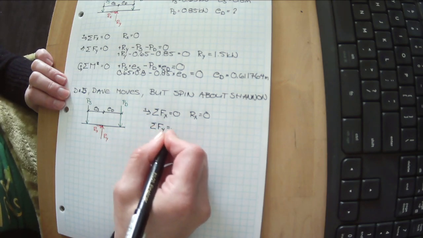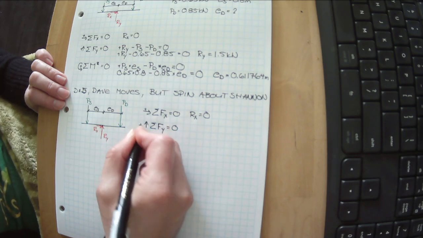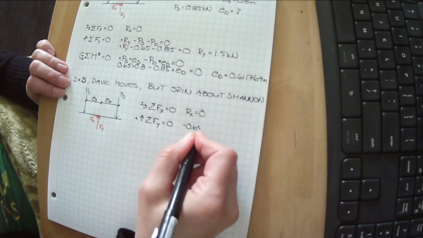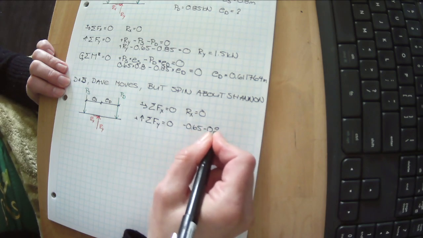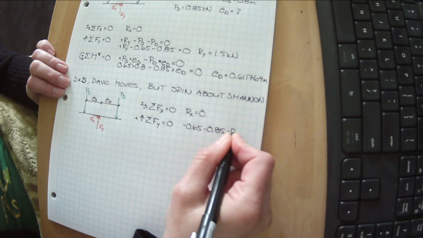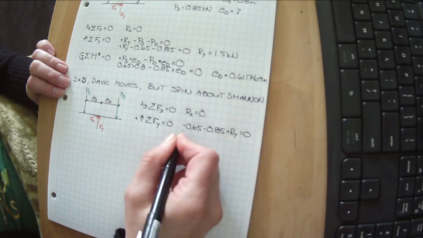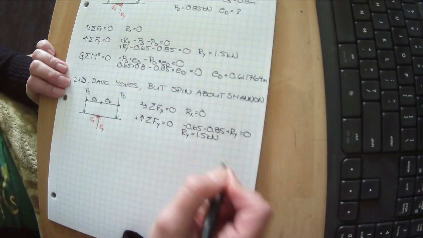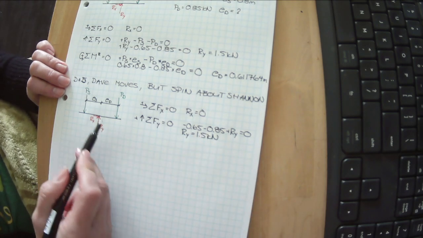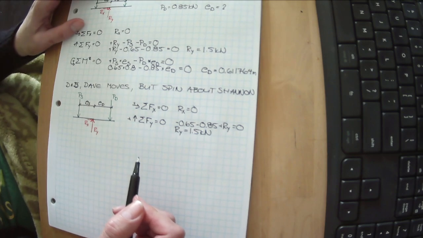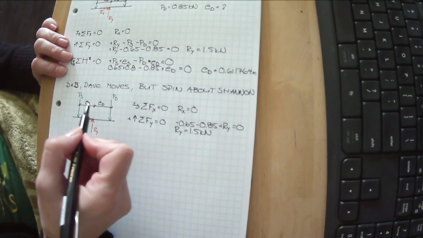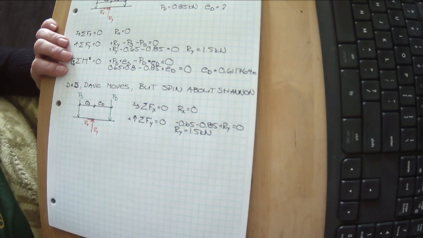Sum our forces in the Y direction, with upwards being positive. Well, that hasn't changed. We have minus Shannon, minus Dave, plus our Y equals 0. Our Y has to be 1.5 kilonewtons. So we need a reaction that can support 1.5 kilonewtons to stop this from sinking into the center of the Earth. But it still hasn't told us where Dave needs to sit.